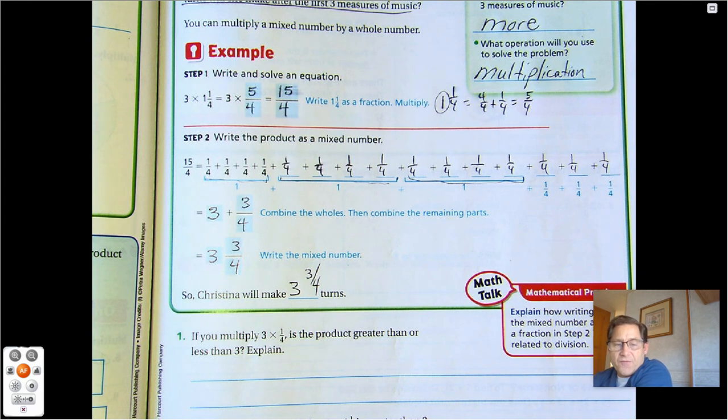What if we multiply 3 times 1/4? Is the product greater than or less than 3? Well, again, 3 times 1 is 3. 1/4 is less than 1. So it has to be less than 3.